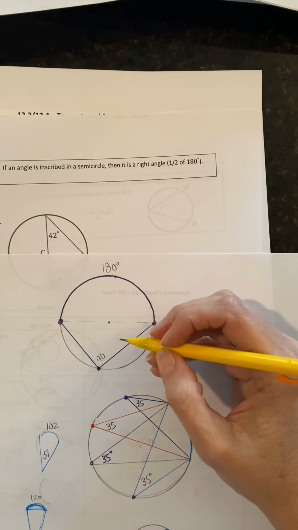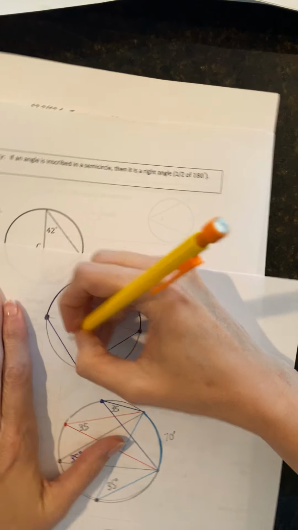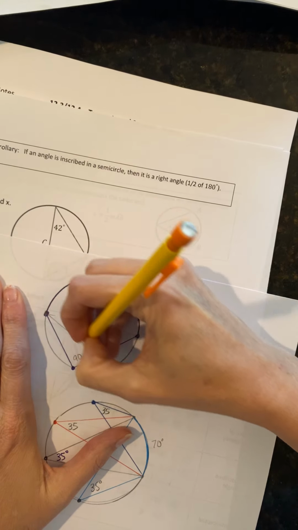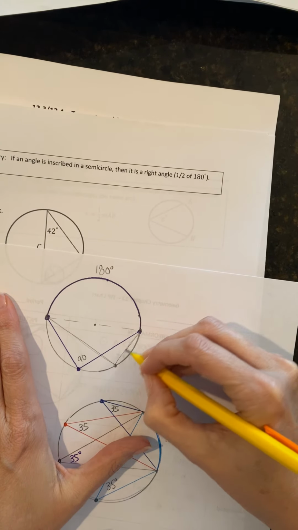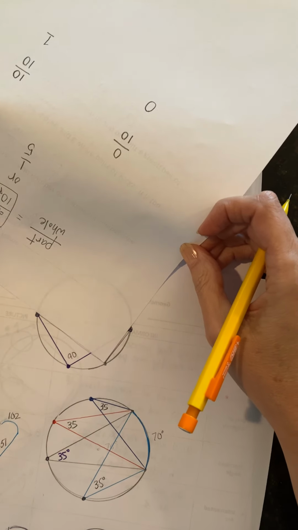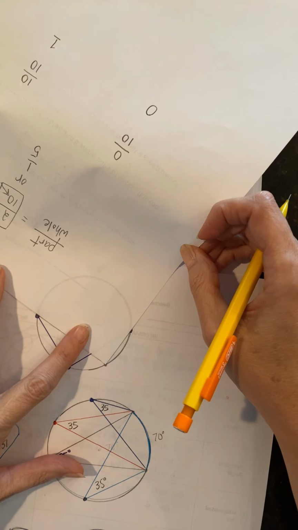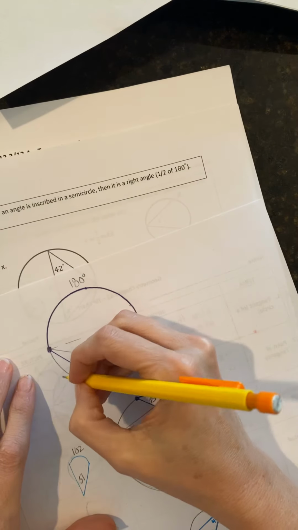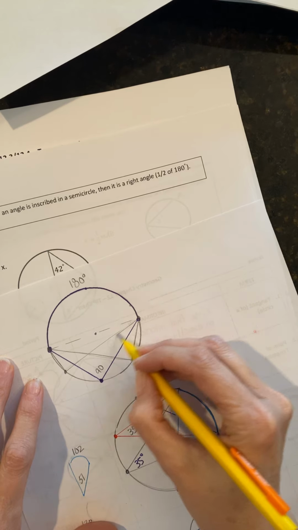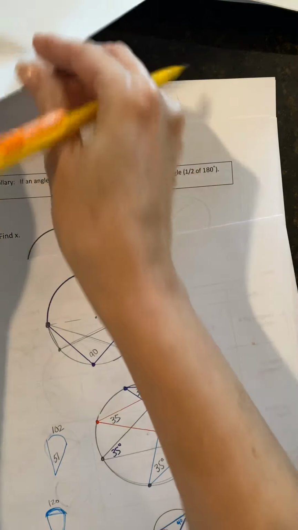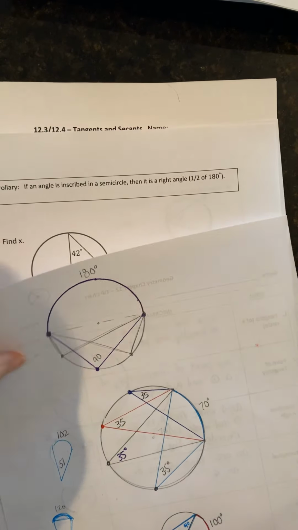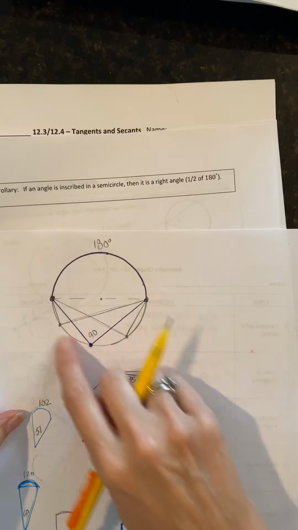So that angle is half of the semicircle. And you could put one anywhere. So you could inscribe an angle right here. As long as it's intercepting that semicircle, it's gotta be a 90, see? 90 degrees exact, without measuring anything. I think that's so cool. So you could put an angle right here, right? And it's gotta be 90 because it's intercepting that semicircle.